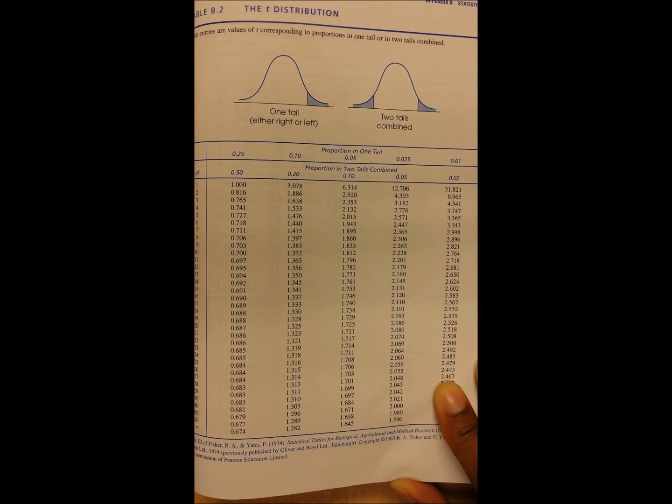So let's do one more just for the road. You have a two-tailed test. Alpha is 0.20, and your sample size is 4. Two-tailed test, alpha is 0.20, and your sample size is 4. I'll give you a little bit of time to do that.